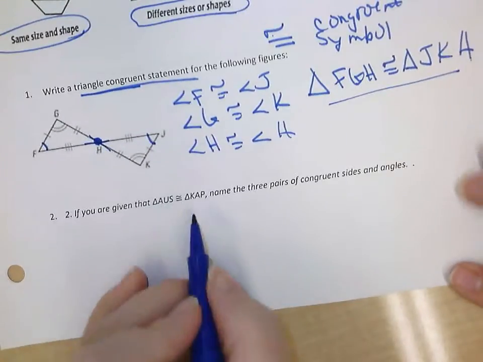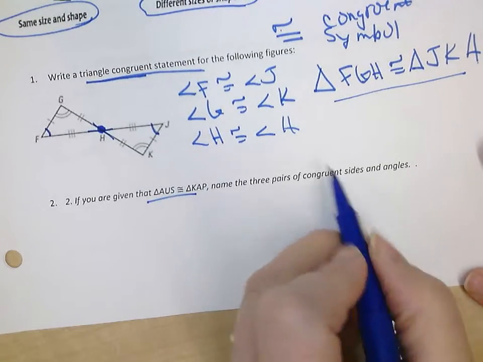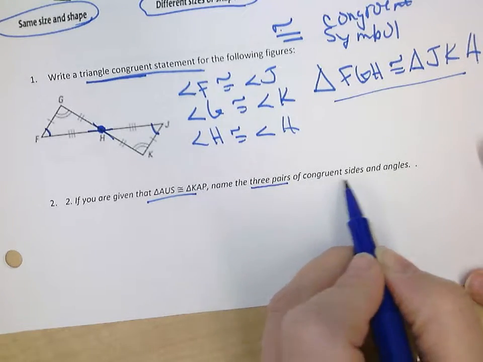So given in this one, we have a congruency statement. And it's asking us to name three pairs, because we have a triangle, so there's going to be three pairs of congruent sides and angles.